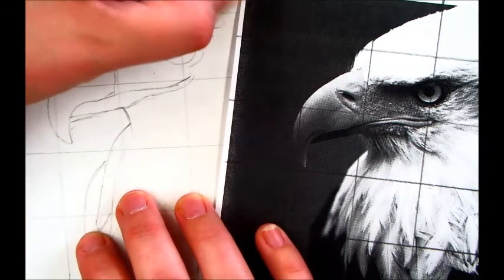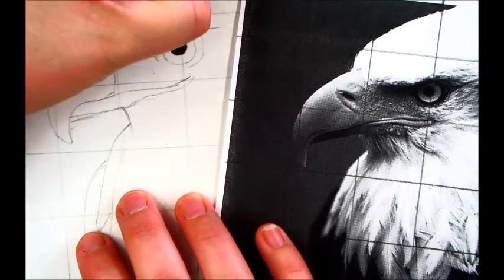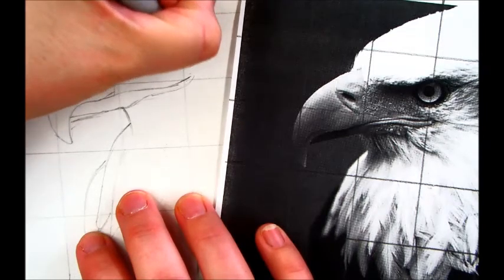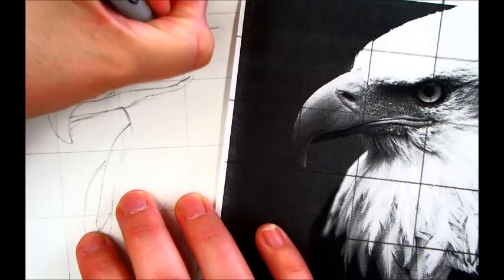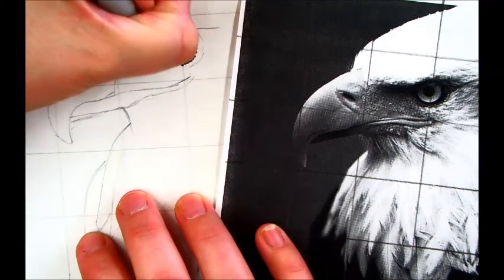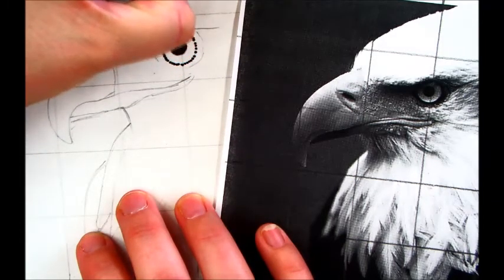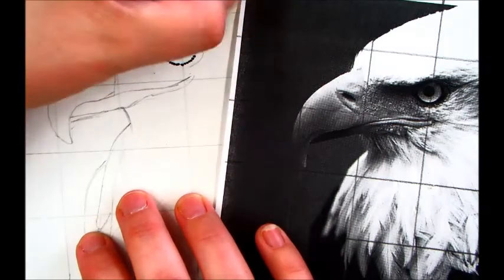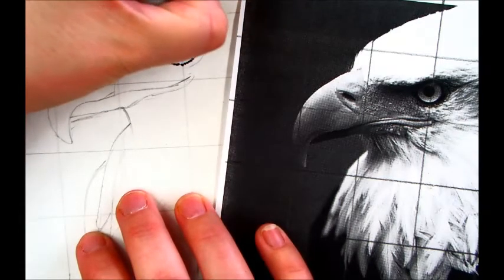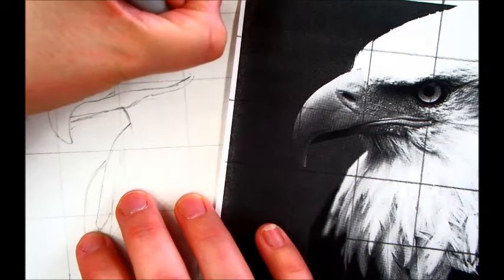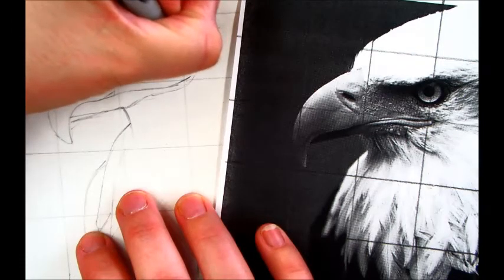Then I'm going to go to the outer edge of the iris and fill that in with dots. I'm going to bring it out a little bit.